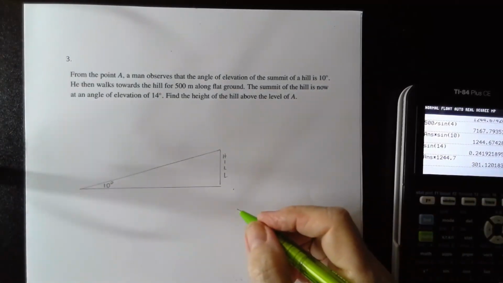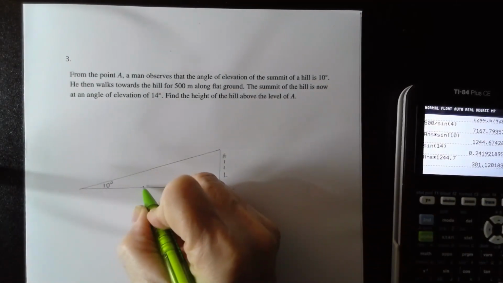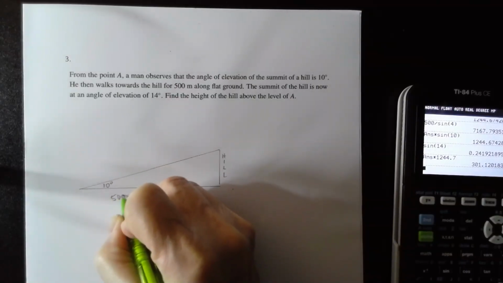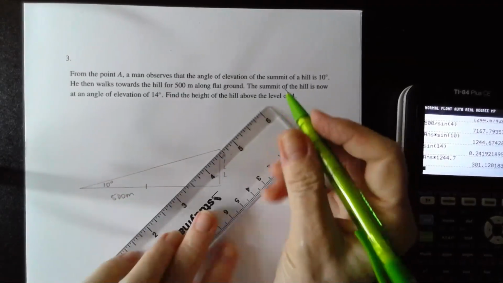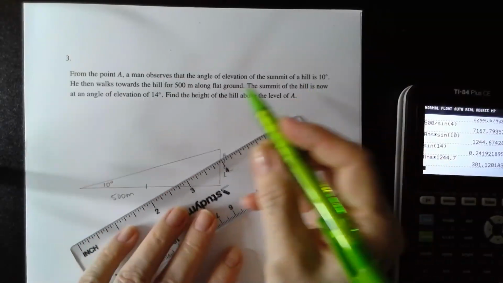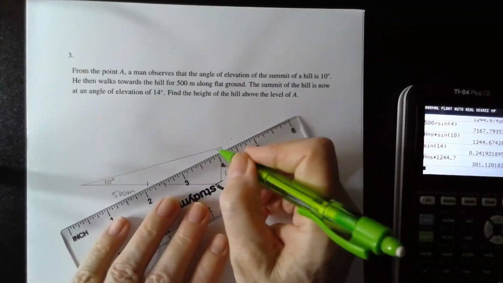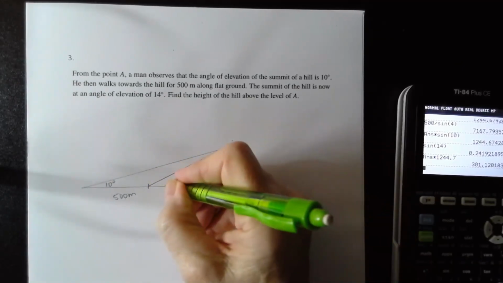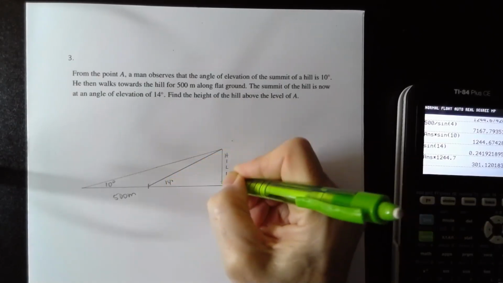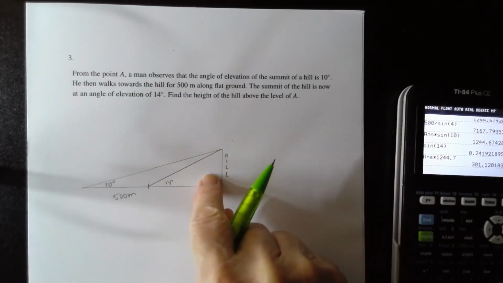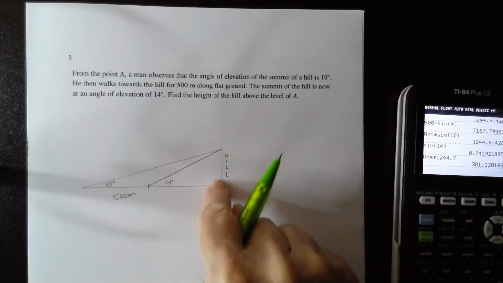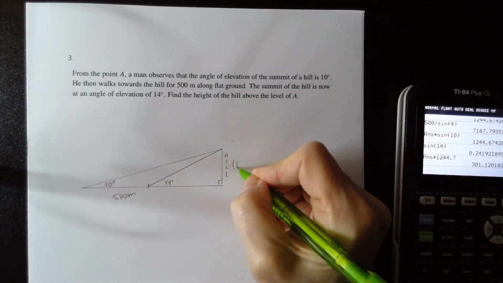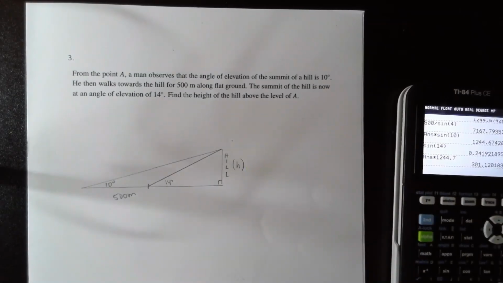And then it says, then he walks towards the hill for 500 meters along flat ground, and then he now notices the summit of the hill is at an angle of elevation of 14 degrees. So I've got a right angled triangle here. I'm looking for the height of this hill. I'll call it H.